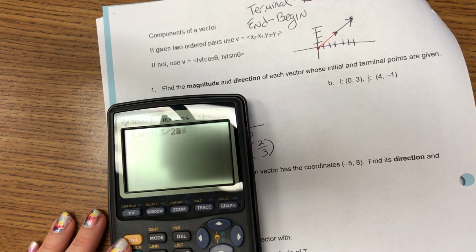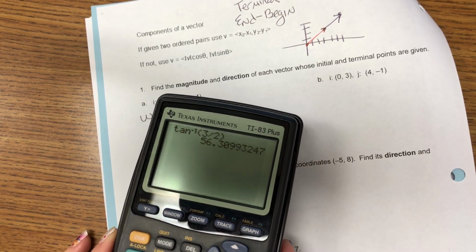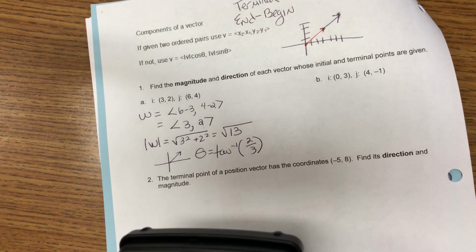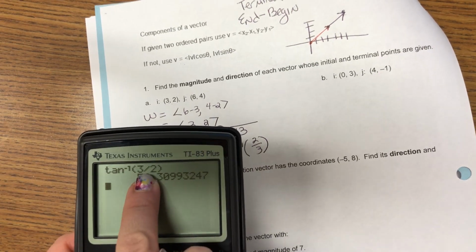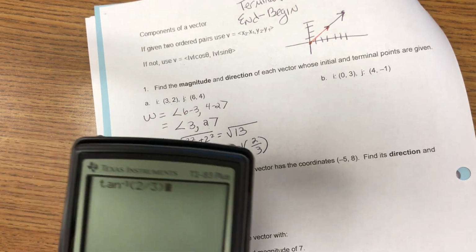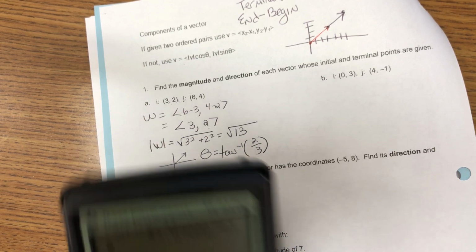Make sure you type that right. And that's 56 degrees. Oh, no it's not. Look, sorry, tangent inverse of 2 over 3. It's 34 degrees.